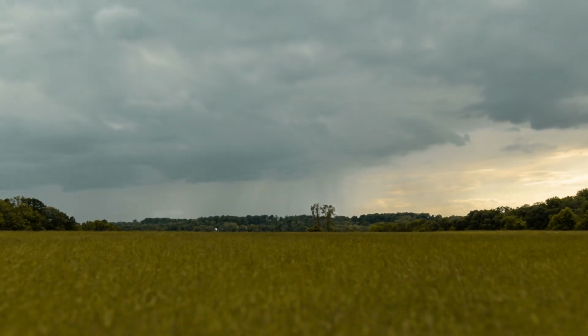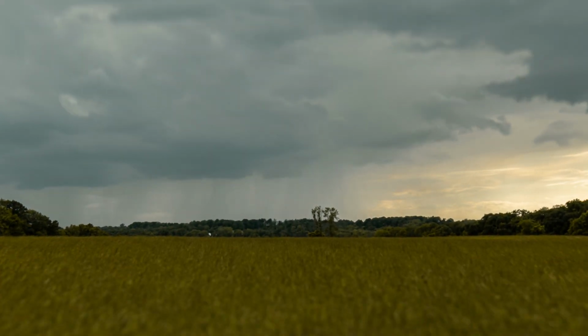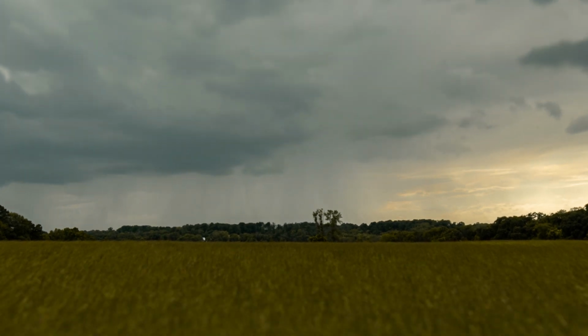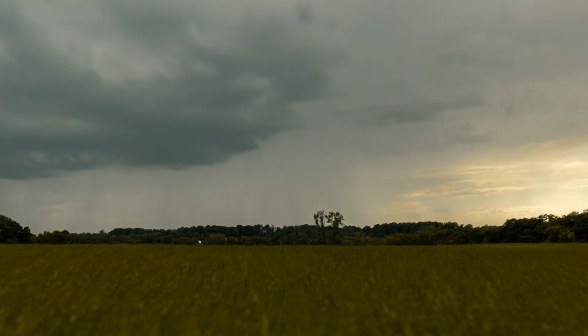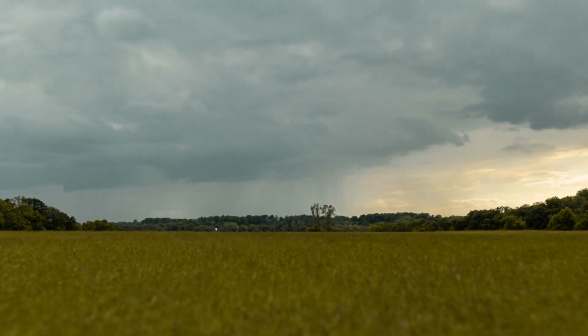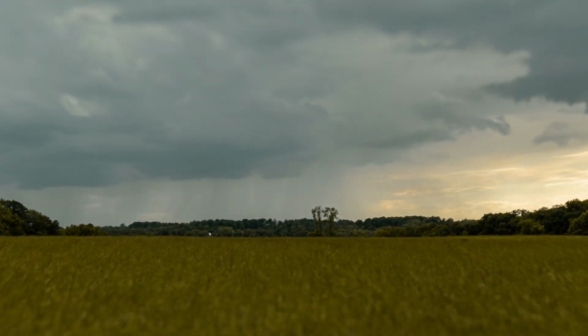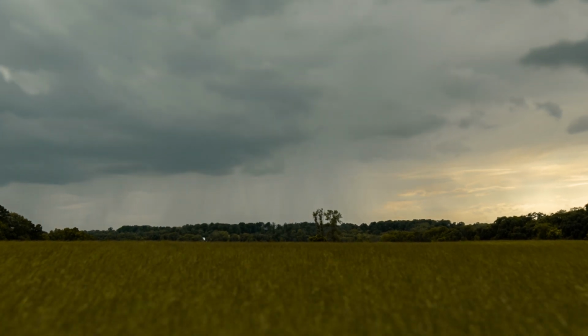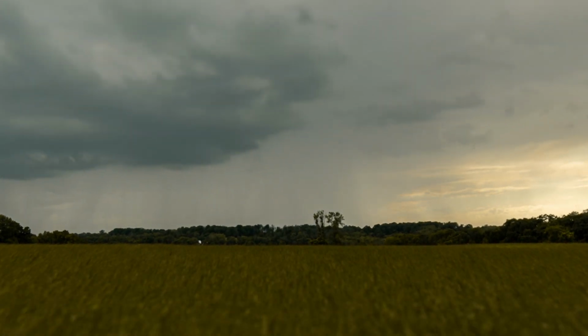But wait, there's more. We're also going to add some stylized dynamics to this by adding movement, but not just any movement. We're going to be turning this into a parallax. So I'm going to be showing you how to create this whole thing from start to finish. All right, so let's get started.